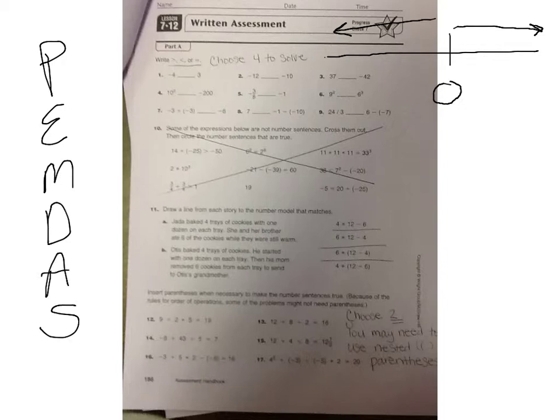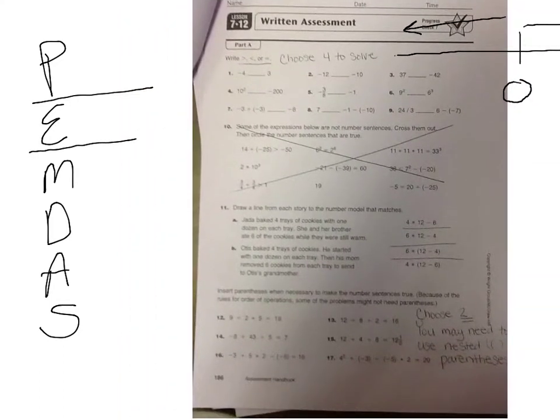Looking at 12 through 17, you have to think about your order of operations. Remember, order of operations, PEMDAS. That should be a review. First, parentheses, then exponents, then looking at multiplication and division, then adding and subtracting. You may need to use nested parentheses, so parentheses inside parentheses.